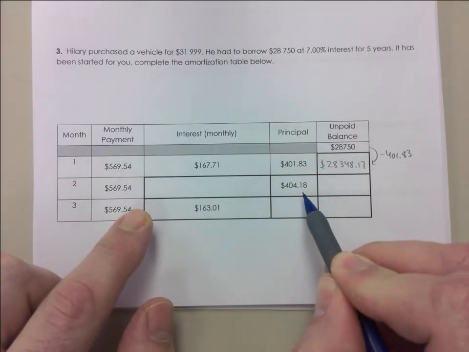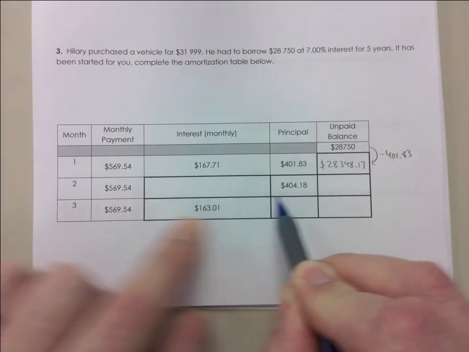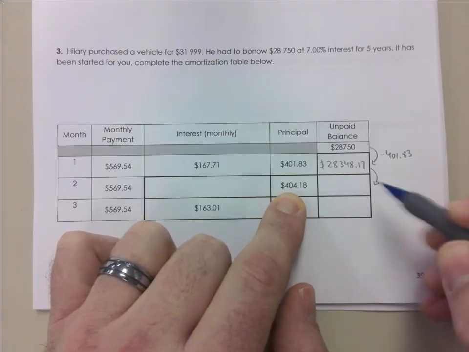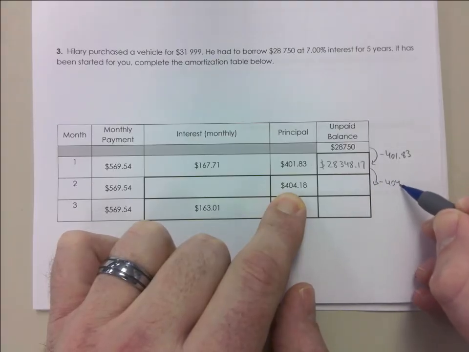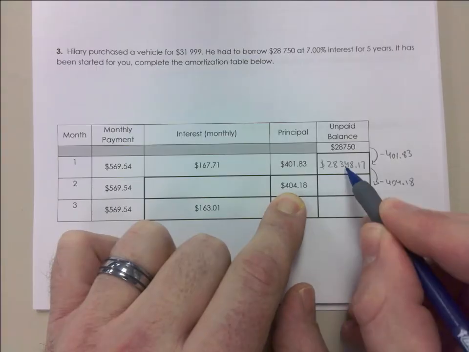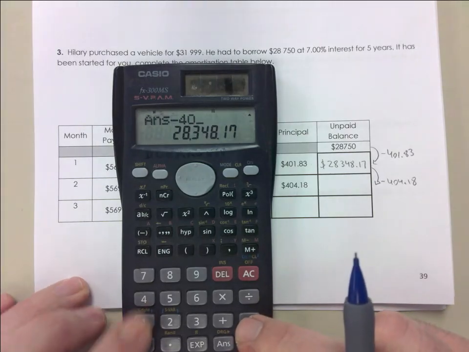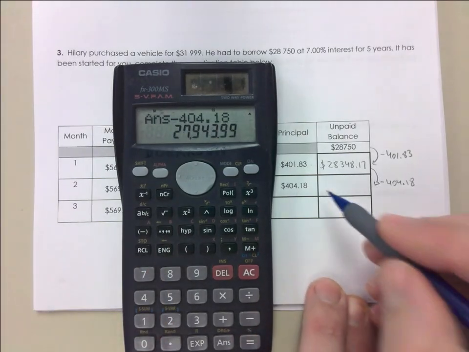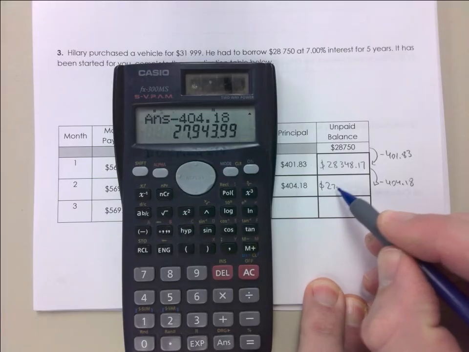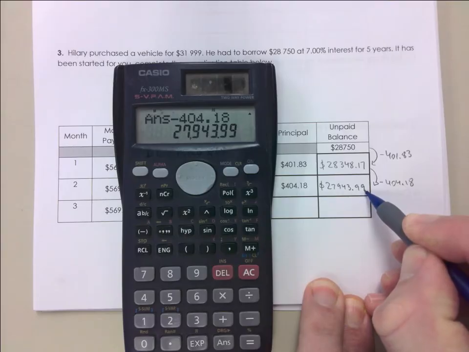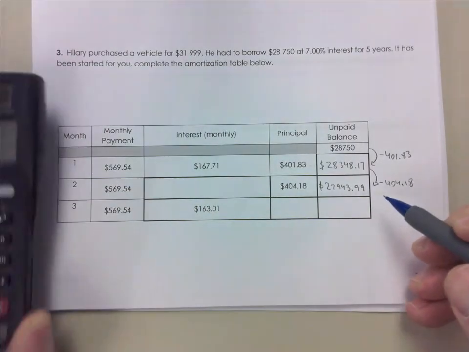Here, we have two things that we need to do. The principal allows me to figure out what this cell is. Okay, so I'm going to subtract the principal from the previous line. So I'm going to go minus 404.18. That's 27,943.99. Is this good? You're going to tell me if I make a mistake, right? Okay, because I post these things on YouTube, so I would appreciate that.